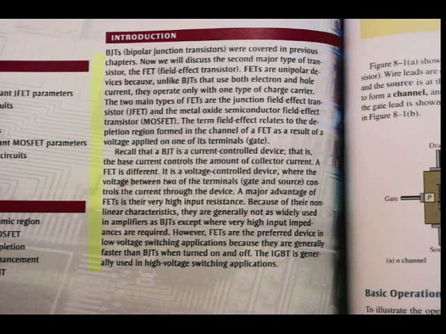The term field effect relates to the depletion region formed in the channel of a field effect transistor as a result of voltage applied on one of its terminals, the gate. But I will explain it to you just now.